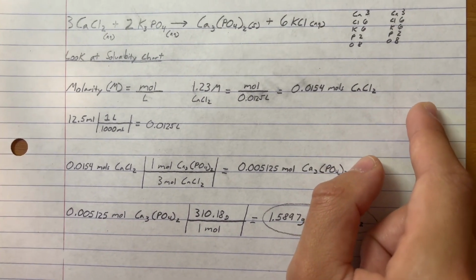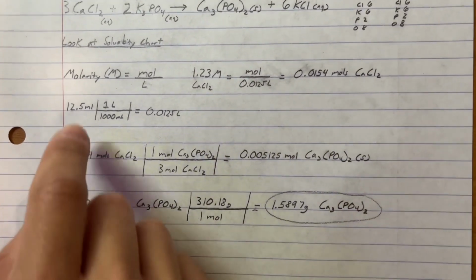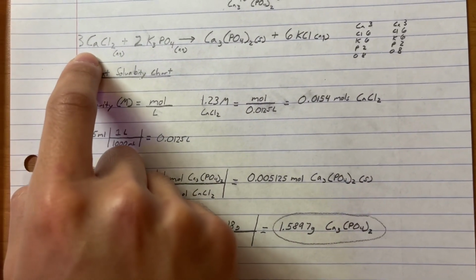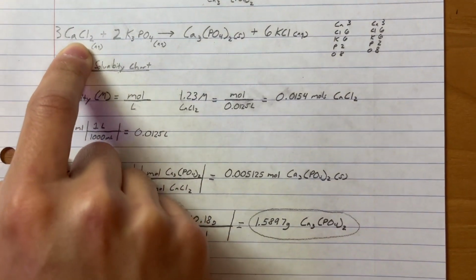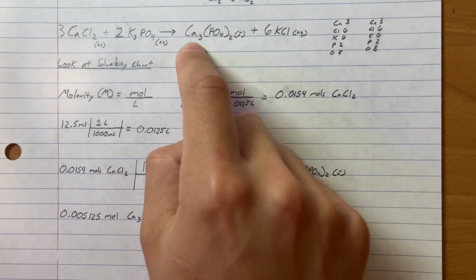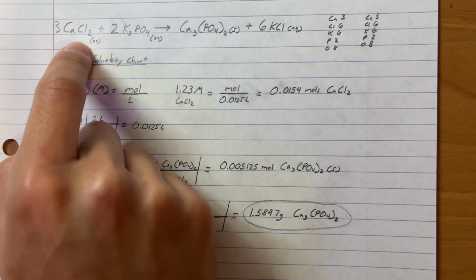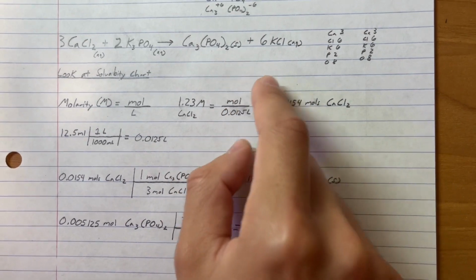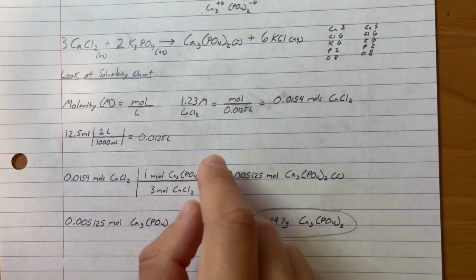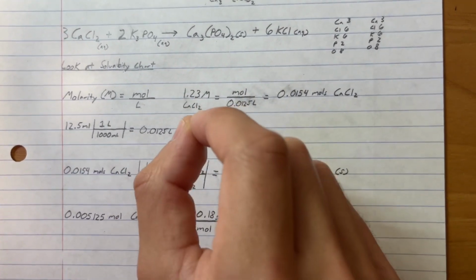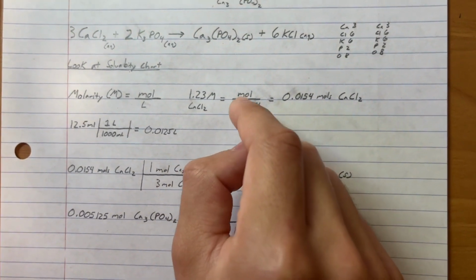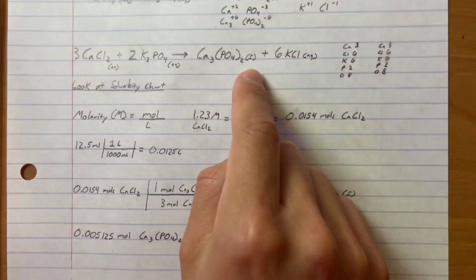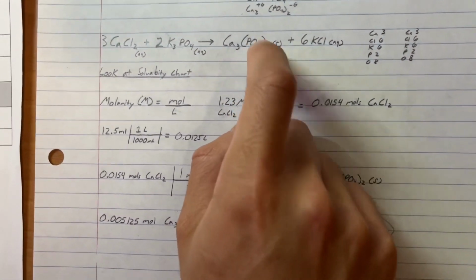From here, we're going to just reference our equation again and see that for every 3 moles of calcium chloride, sorry about that, we'll produce 1 mole of calcium phosphate. So the reason why also this question is asking for the precipitate, which means we're not interested in this aqueous product, we're only interested in this solid product, and that's why I chose this.